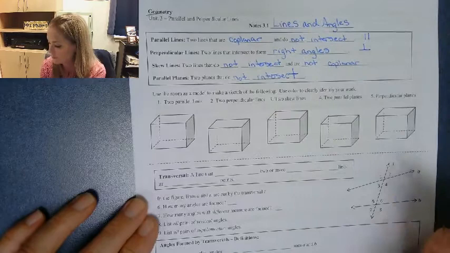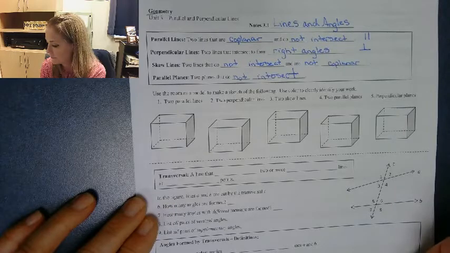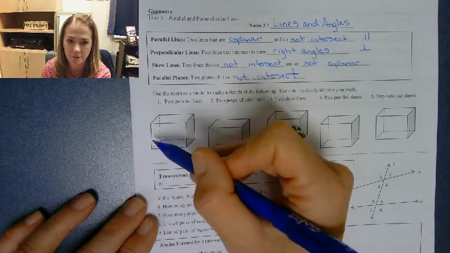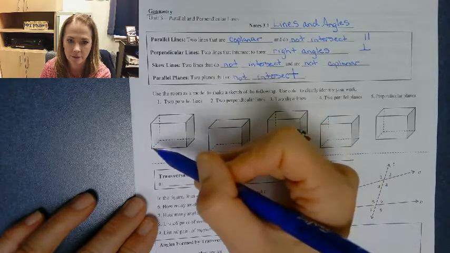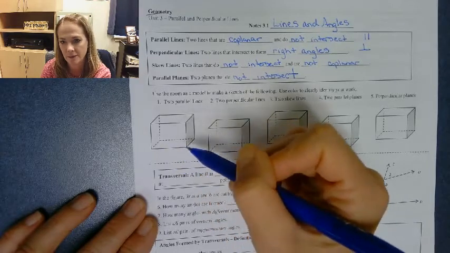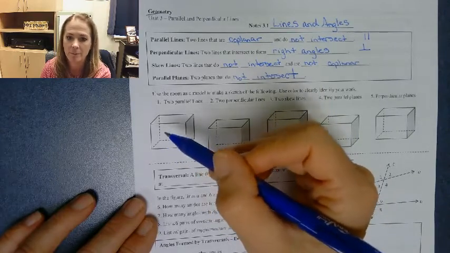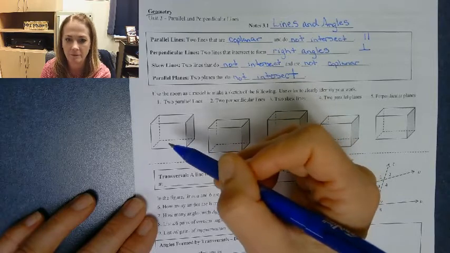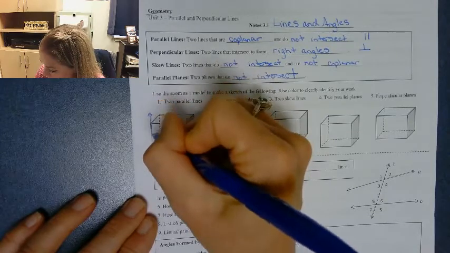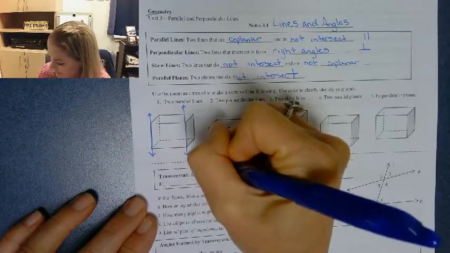Okay, two parallel lines. Use the room as a model to sketch the following. Use color to clearly identify your work. So two parallel lines. You could use many lines here. You could use this line parallel to this line. You could use this line parallel to this line. You could go on the diagonals here and this line or this line. Anything that's on the same plane. So if they're on the left, they need to both be on the left. If they're on the right, they both need to be on the right. If they're on the bottom, they both need to be on the bottom, so on and so forth. So I'm just going to use these two right here on the front. These would be parallel lines.